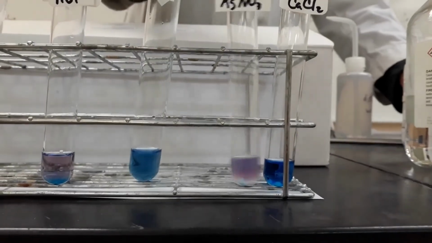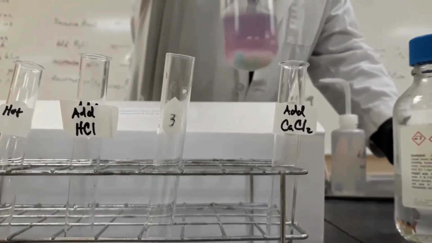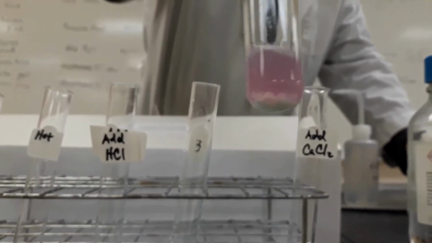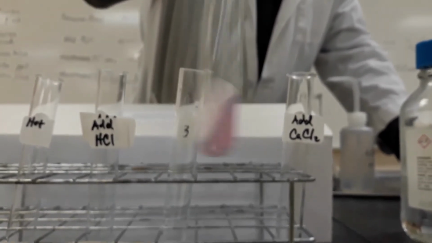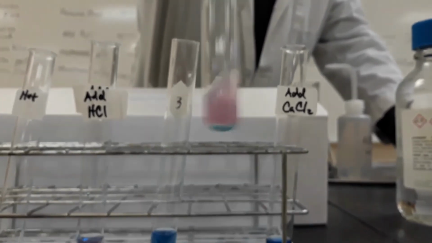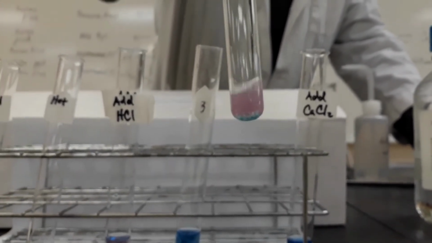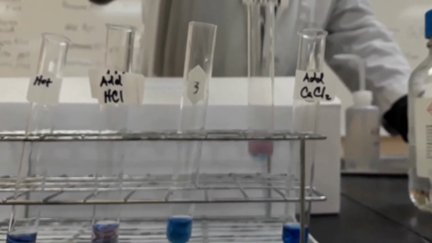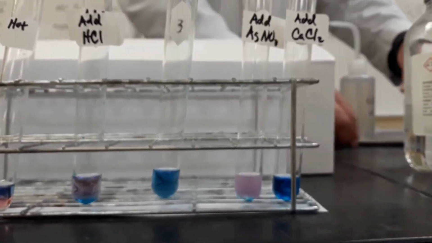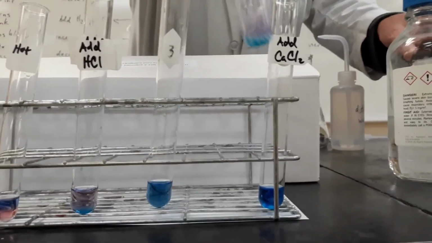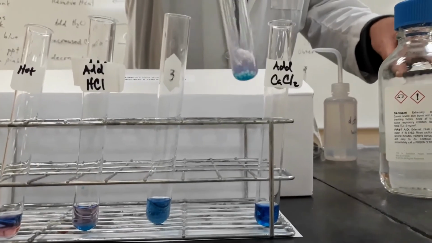And if you look at where the calcium chloride is, surrounding it is blue. So as the calcium chloride dissolves, the chloride ions, it's increasing the chloride ion in the solution. Pause. If I add more, then you can see it turns blue more quickly.